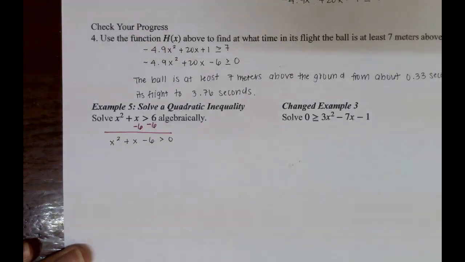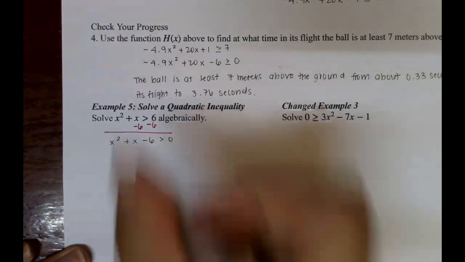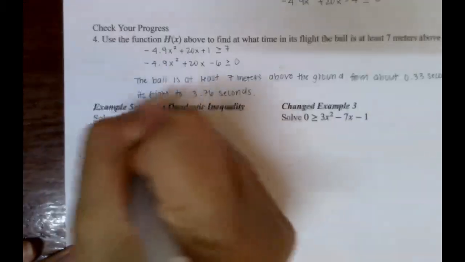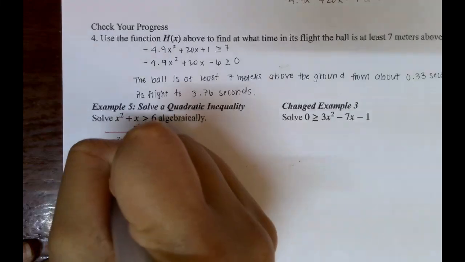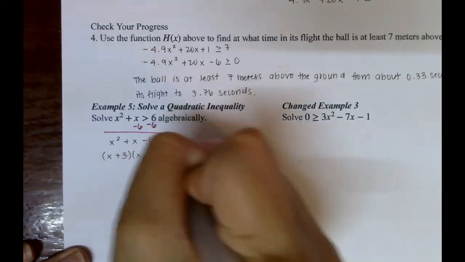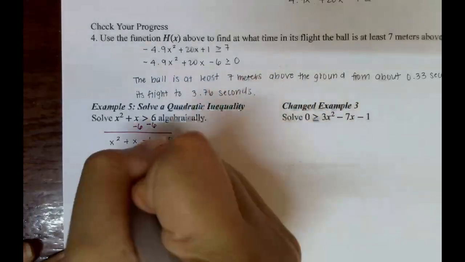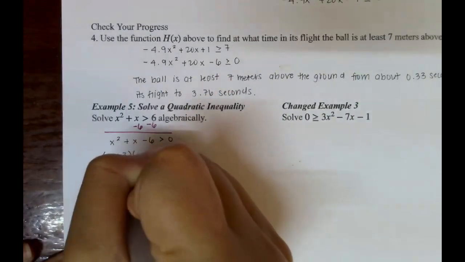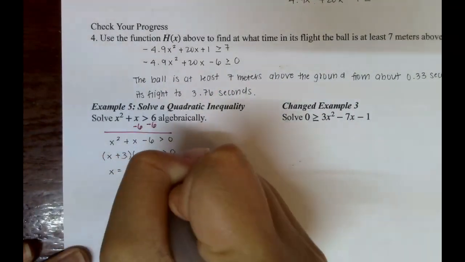So you can solve it by factoring, quadratic formula, completing the square. I'm great at factoring, and this is factorable, so I'm going to factor it. It becomes x plus 3 and x minus 2. And so with that, my x values would be negative 3 and 2.